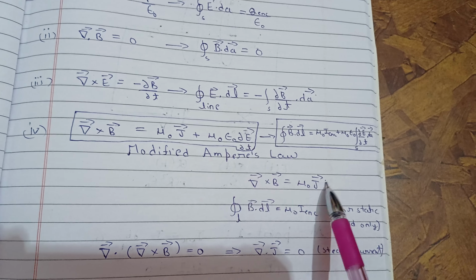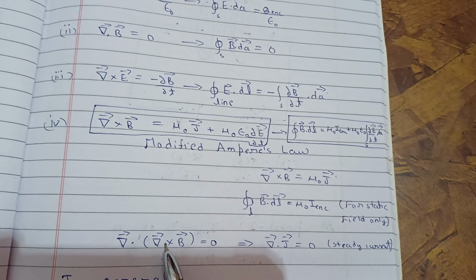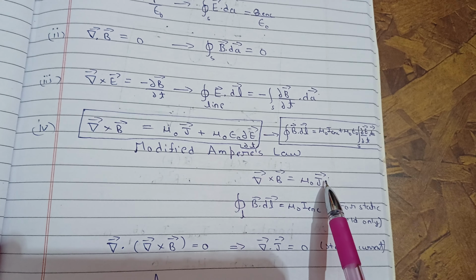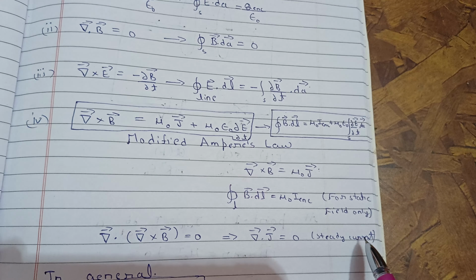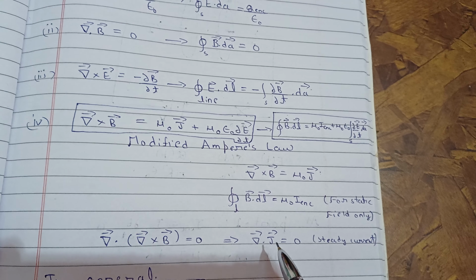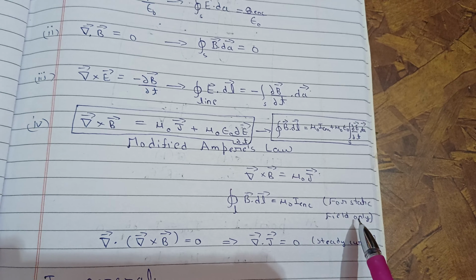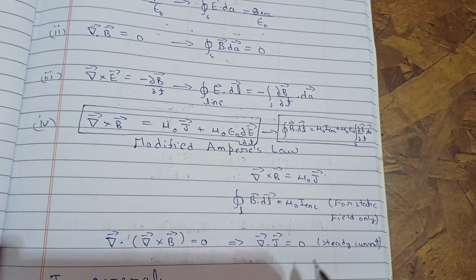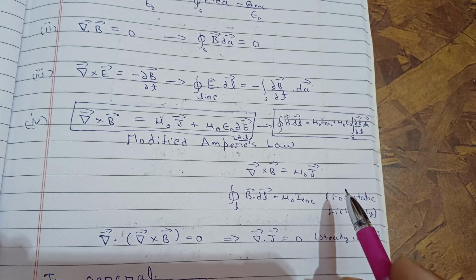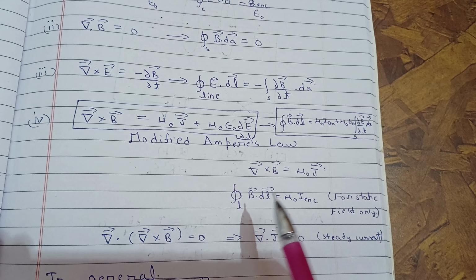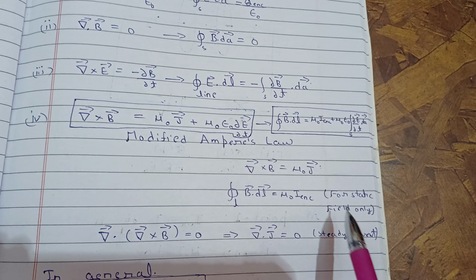Just take the divergence of this equation. The divergence of a curl must be equal to 0, so the divergence of J must be 0. This holds only when J is a steady current, meaning J is not changing with time. So that is the case only for static fields, and that's why this equation is valid for static fields. Now see that this is not the ideal case, meaning we do not always have a constant electric current or static field.